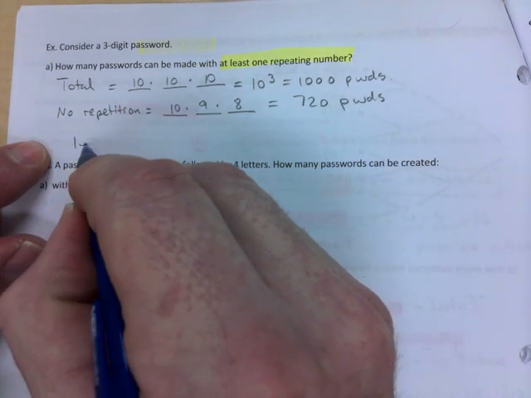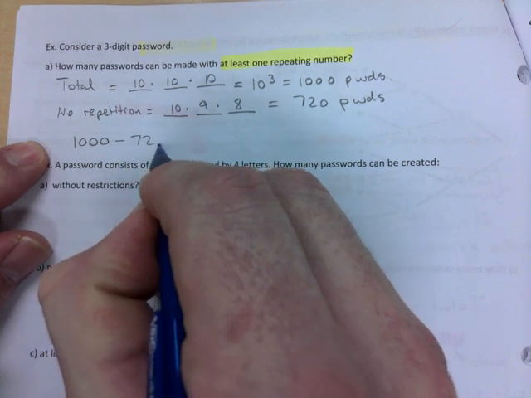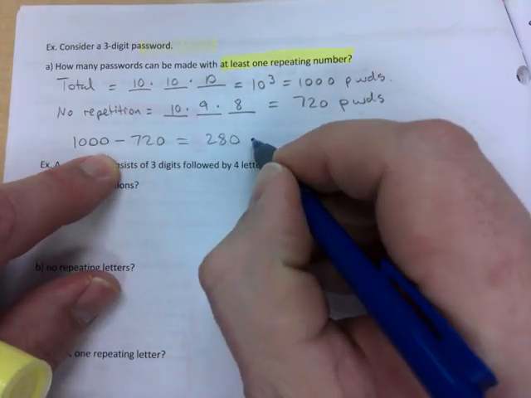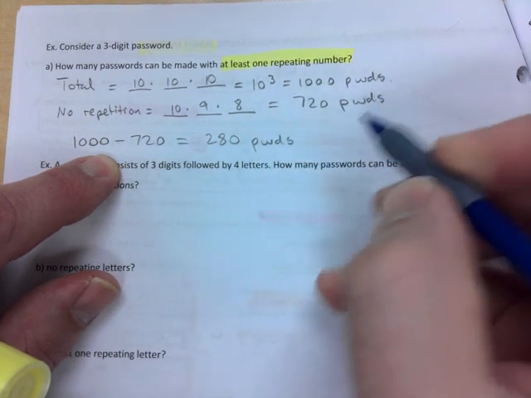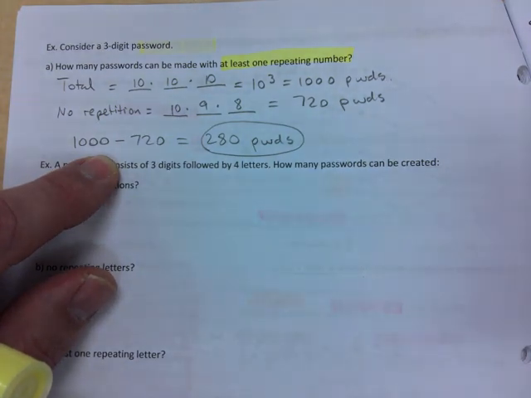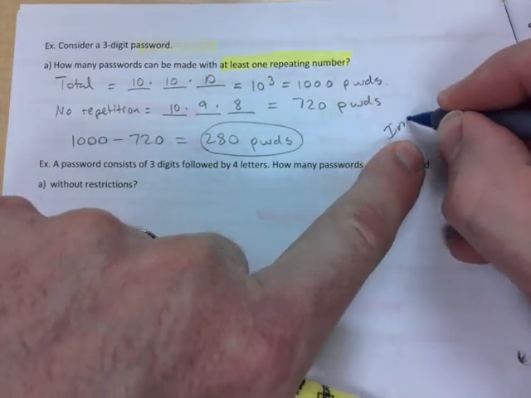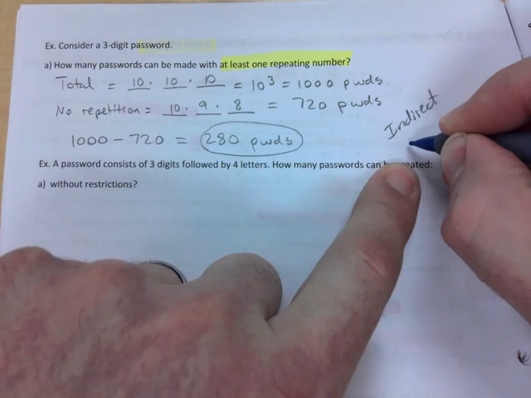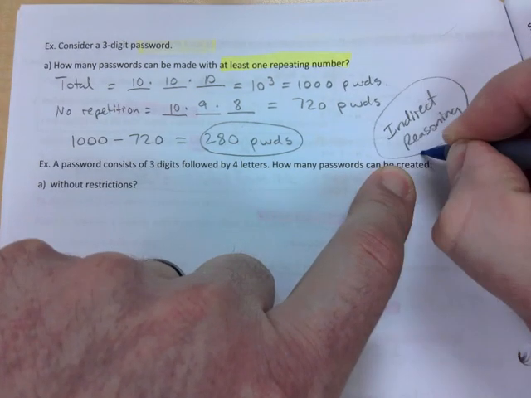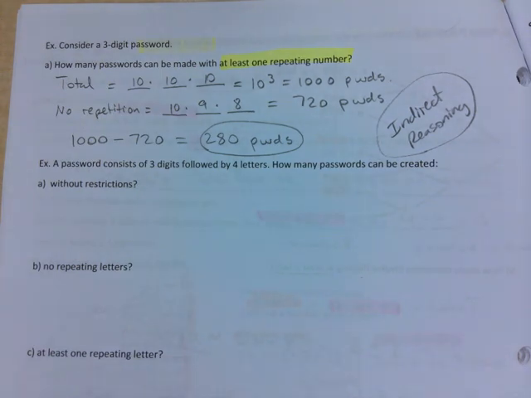So we're going to go 1,000 minus 720, and then you're left with 280 passwords. And these have at least one repeating digit. Indirect reasoning, again, I will state that. But that's the way to go with these types of questions, okay?